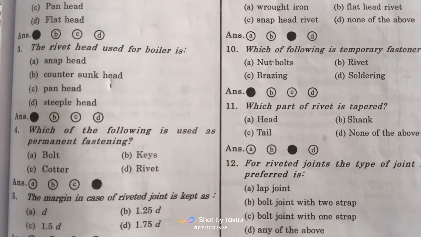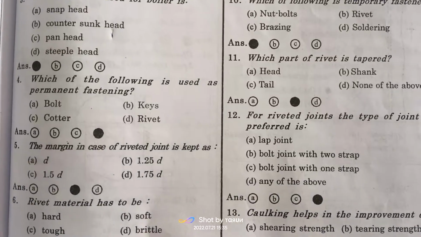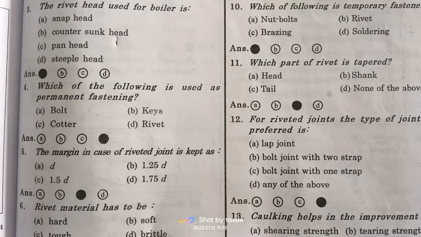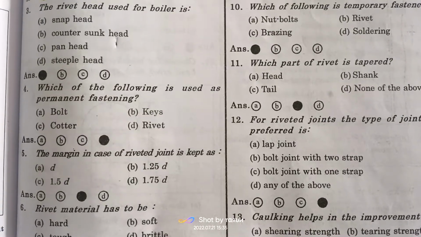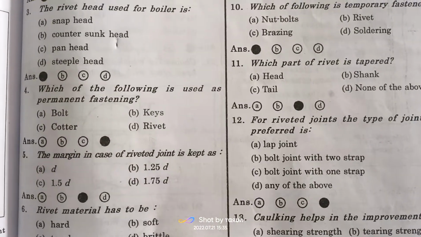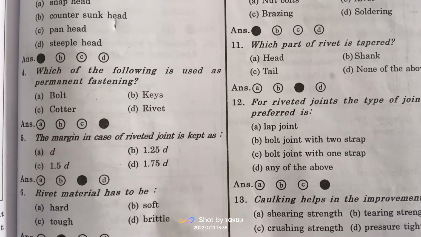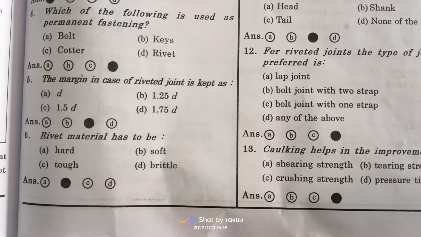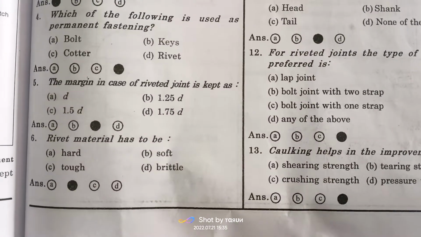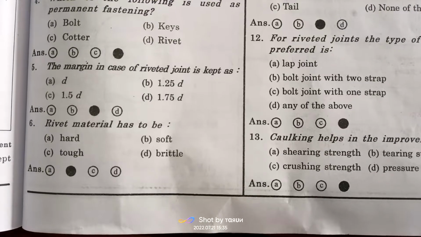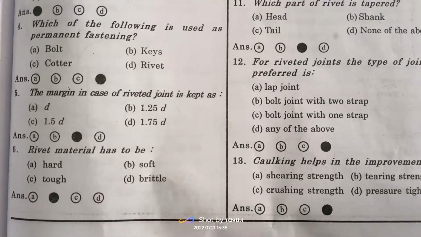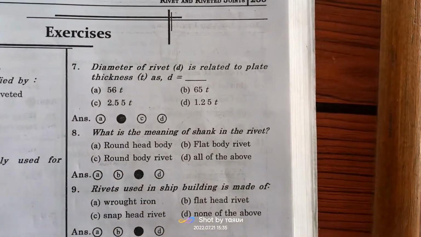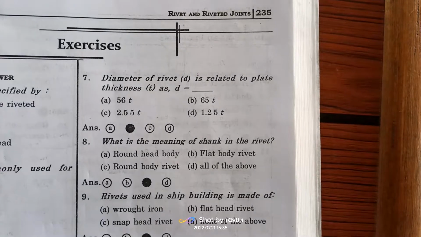Again snap head rivet. Which of the following is used as permanent fastening? Yes, bolt joints are temporary, keys are temporary, cotters are temporary. Rivet is a permanent joint. Next, question number 5. The margin in case of riveted joint is, I have already told, 1.5D is the margin. Rivet material has to be soft. Option B.